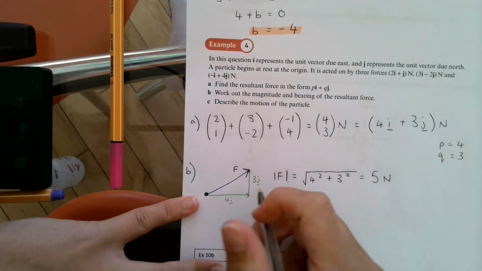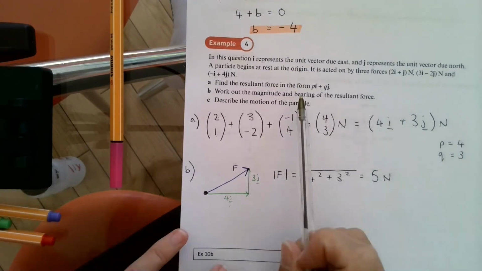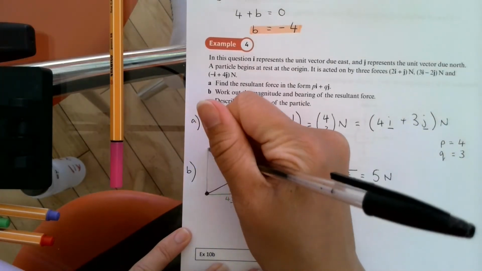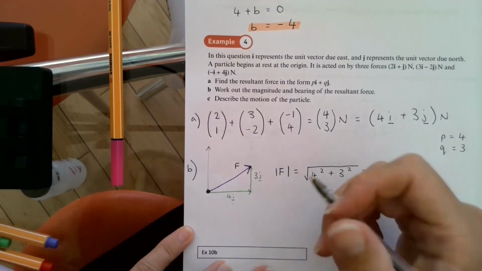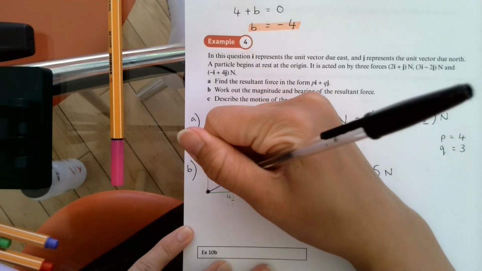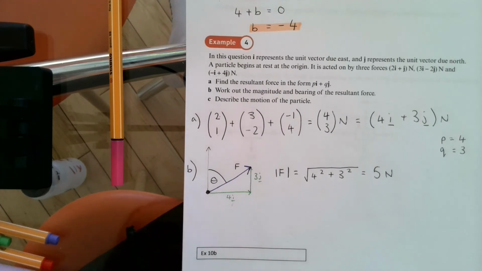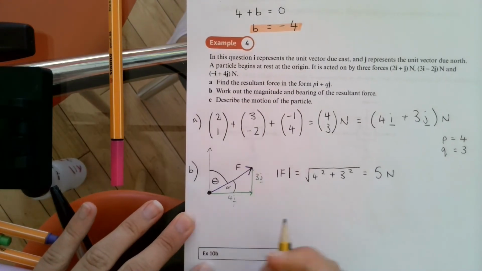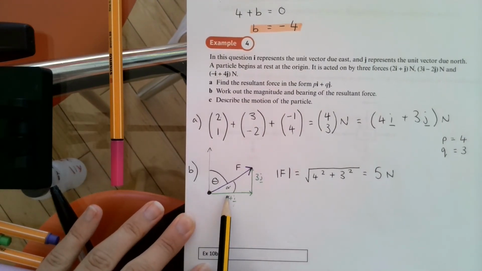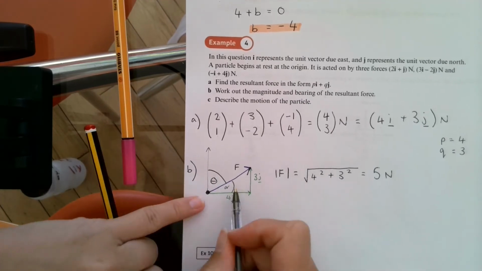Then it says work out the bearing. Now, you might need to flick back to your GCSE notes on this one to remind yourself what a bearing is. But bearings are always measured from north, they are measured clockwise, and they'll always have 3 figures. So what I'm looking for is this angle here. That's my theta that I'm looking for. But actually it's probably easier if we work out first this angle inside the triangle, and then I can just do 90 take away that angle to work out the bearing angle that I'm looking for. So I'm just going to think about this angle.